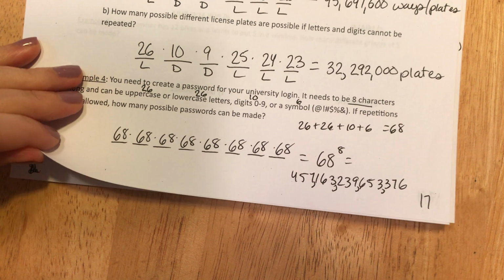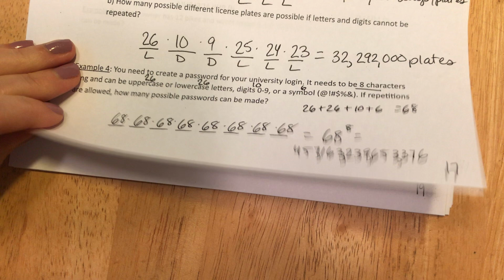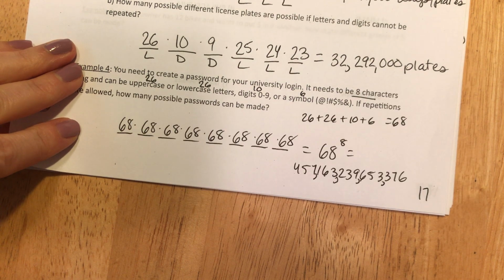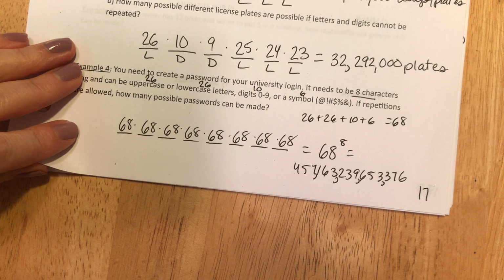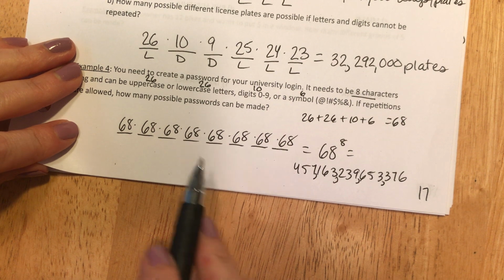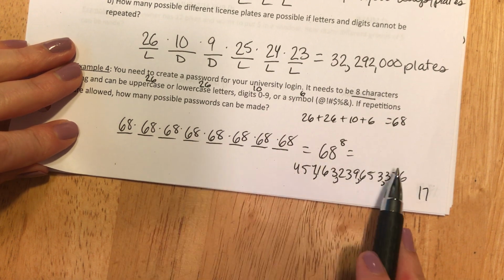In college, it's important that your password is secure. Your bank account, credit cards, anything financial, personal information, you want your account to be as secure as possible, with the most secure password possible.